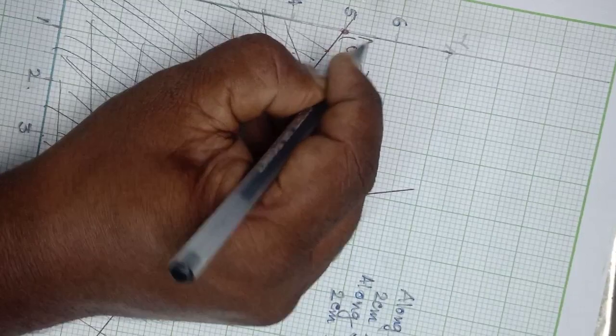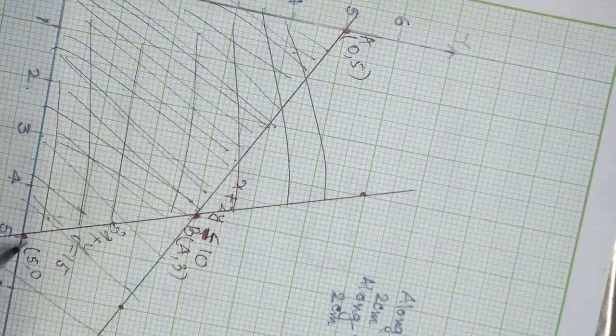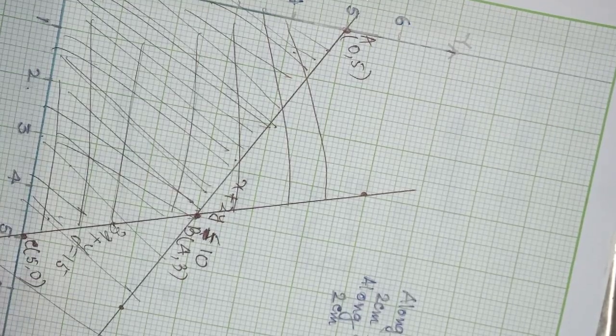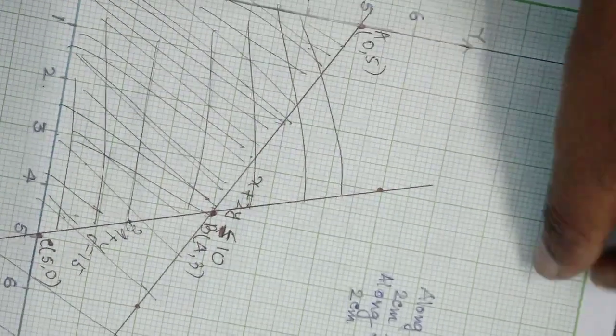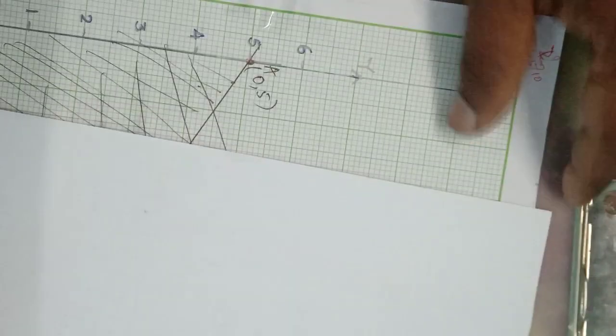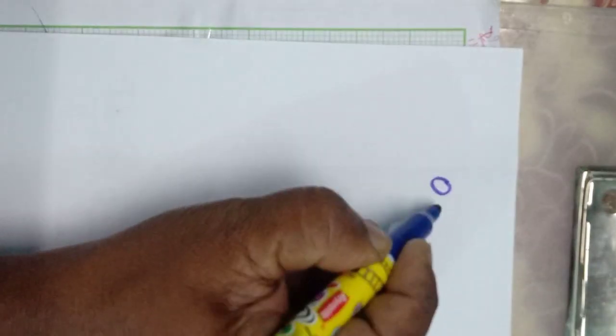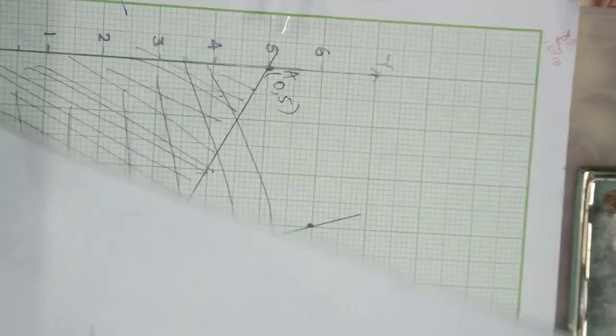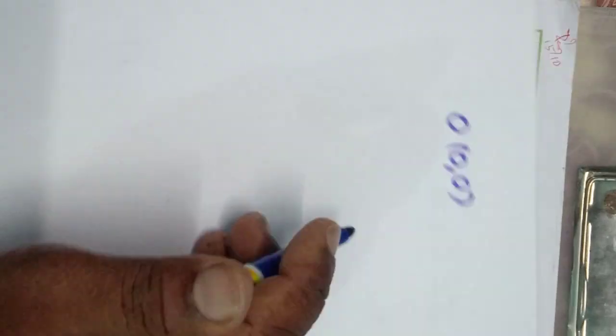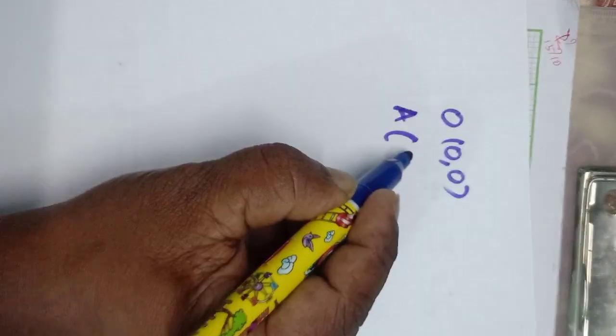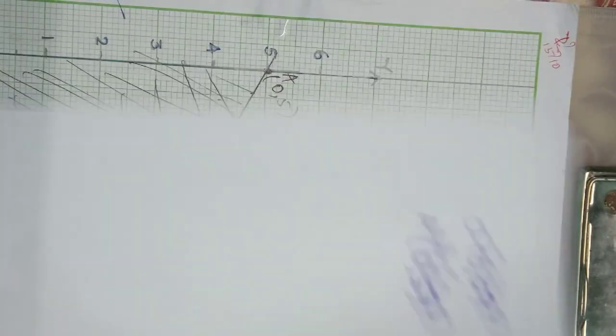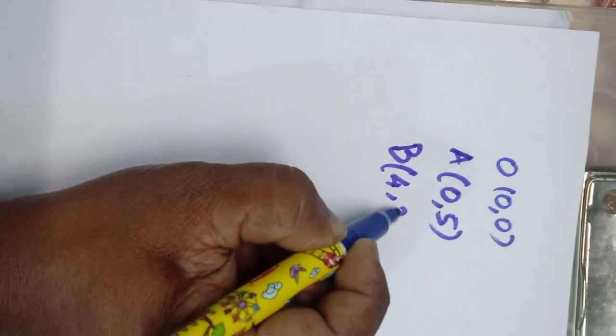O, A, B, C. So let us find out which one is the maximum value. So we have got points O 0 0, then we have A 0 5, then we have B 4 3, and C, that is 5 0.